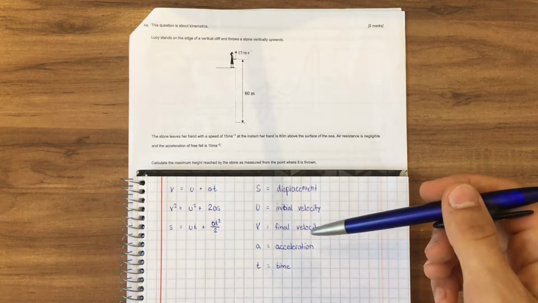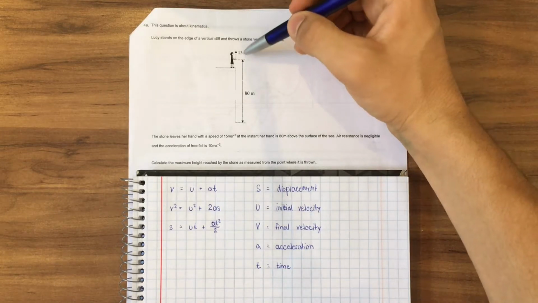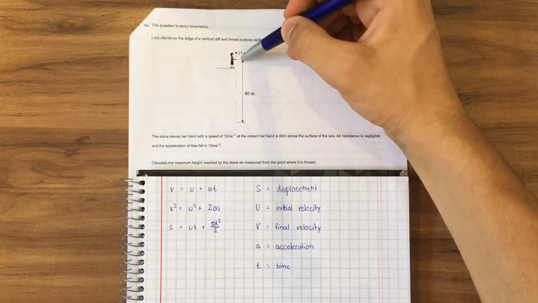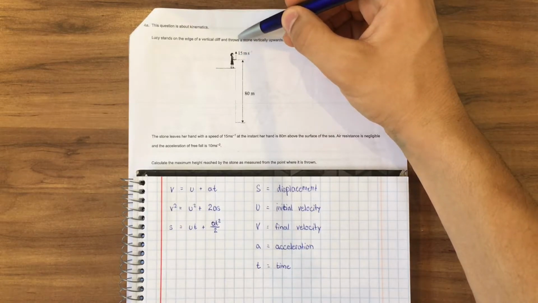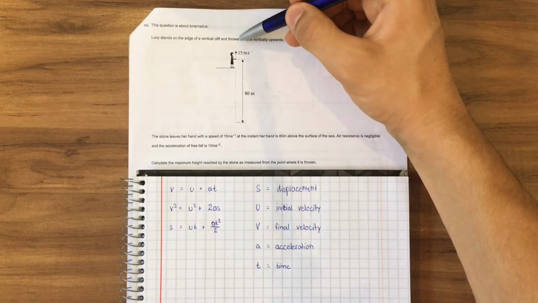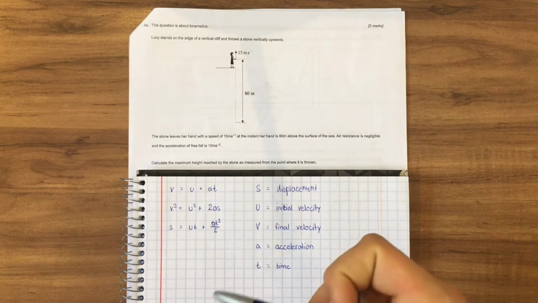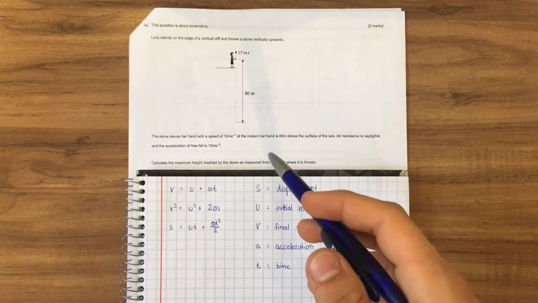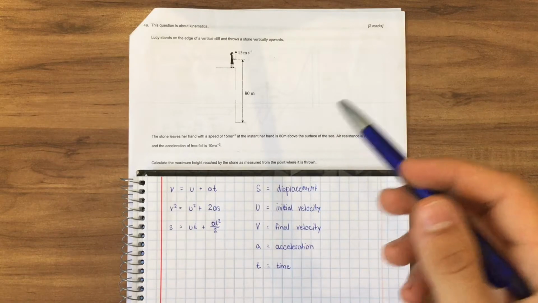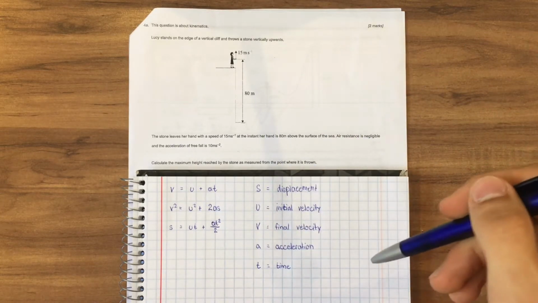Do we have the final velocity? No, we don't. We only have the final velocity of the first part of the throw because as the stone turns around from going up to going down, the final velocity is going to be 0 meters per second. Do we have the acceleration? Yes, we do, because this is done on Earth, so it's probably going to be 9.8, 9.81, something around that. Do we have the time?